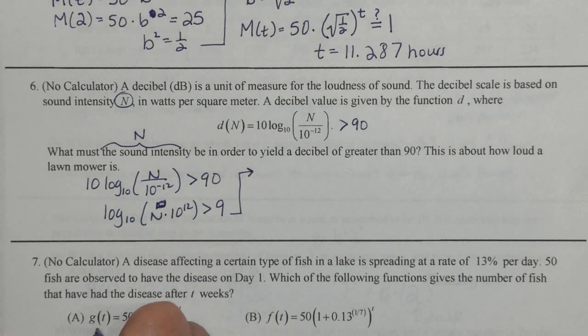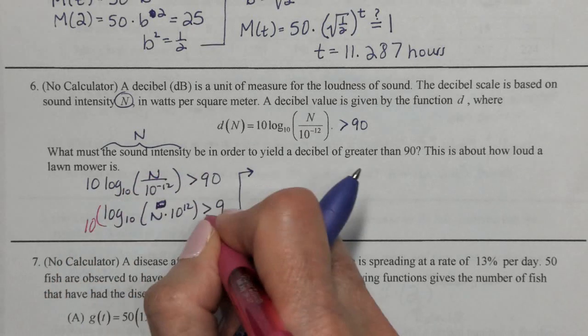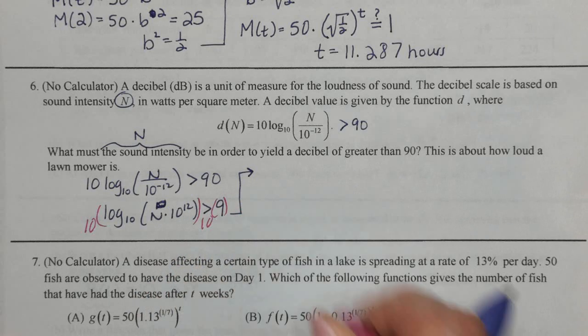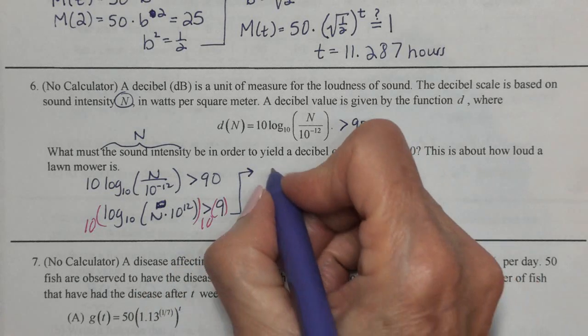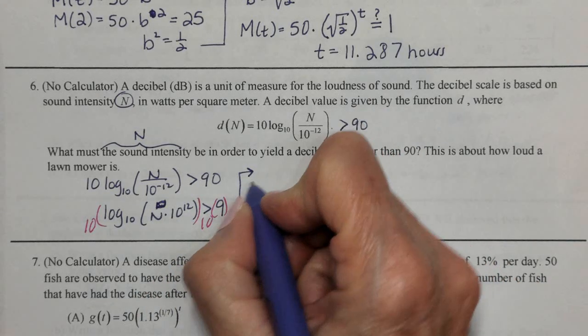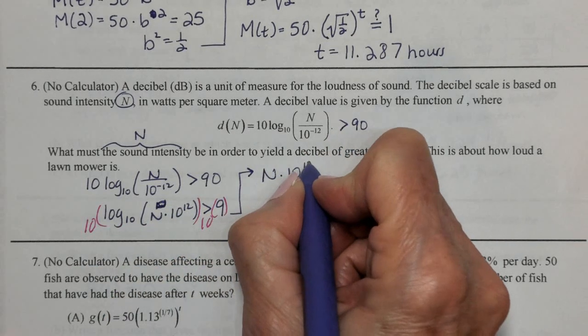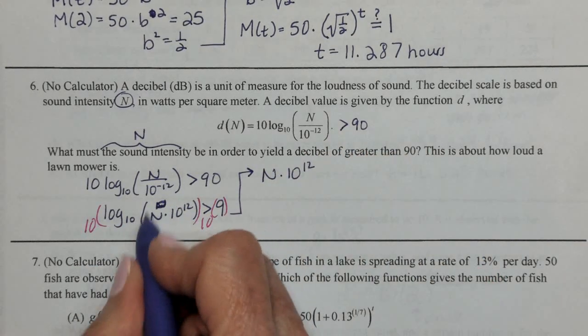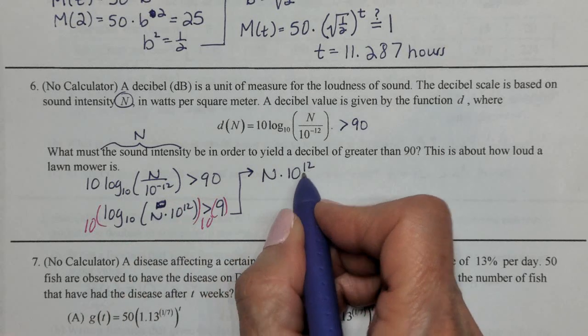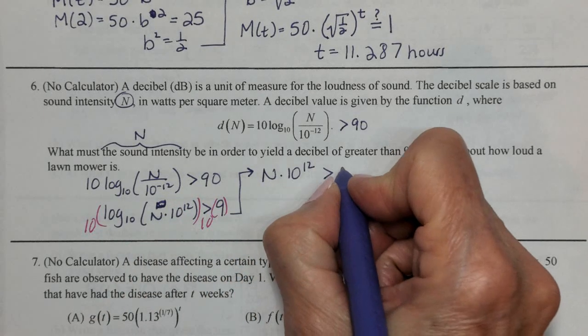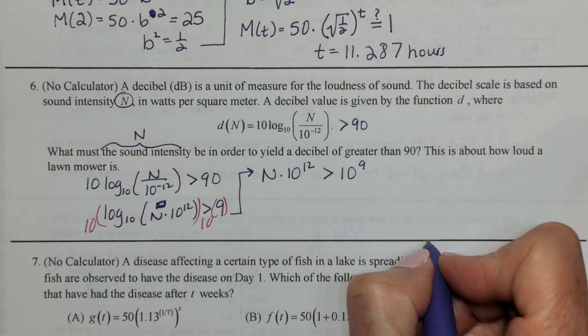And now I'm going to take 10 to both sides. So I'm going to have just my argument, n times 10 to the 12th, is greater than 10 to the 9th.